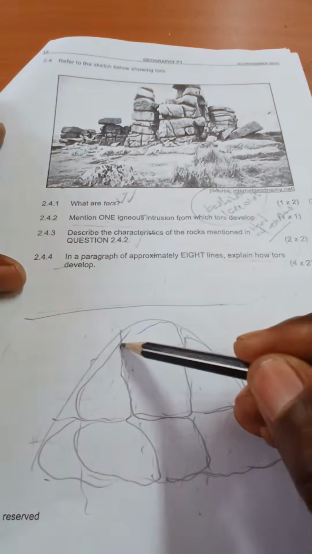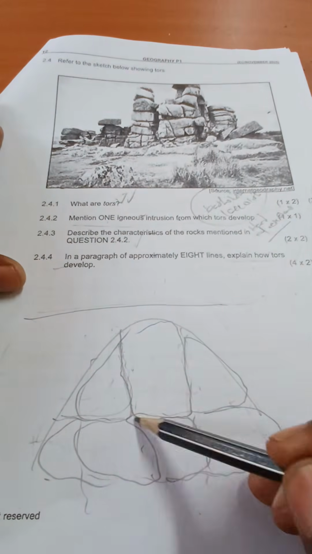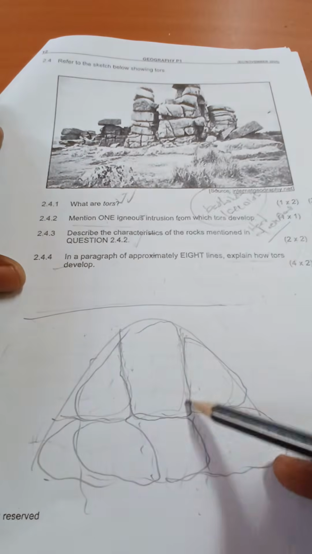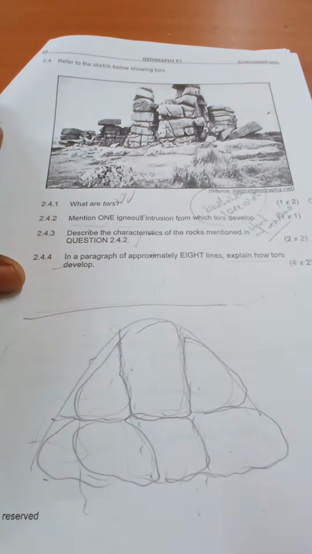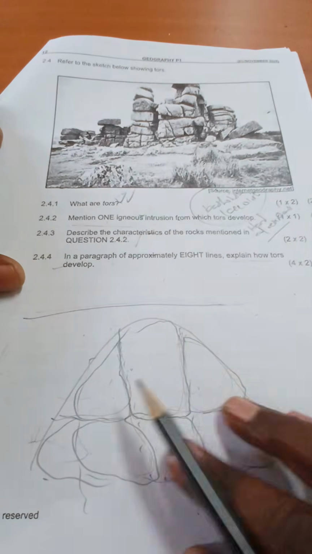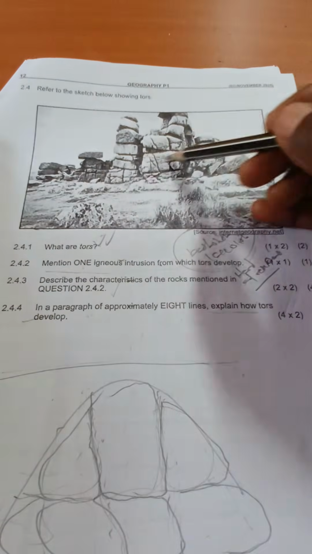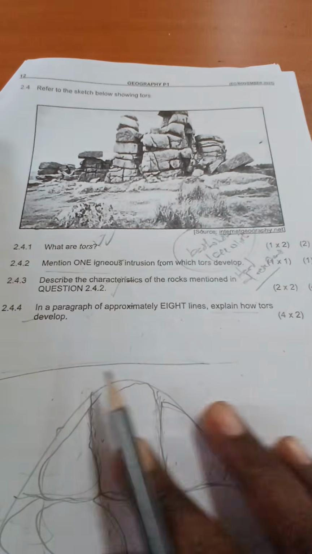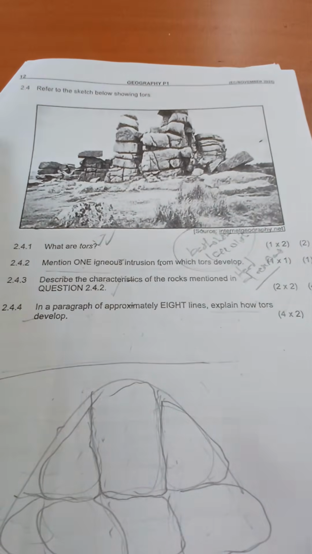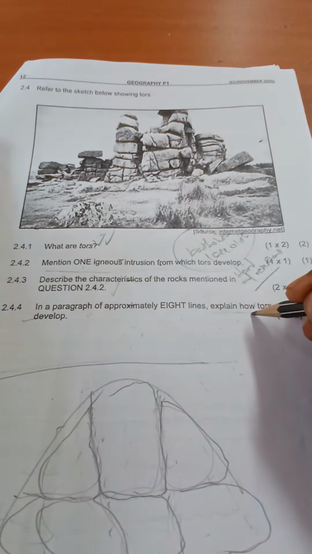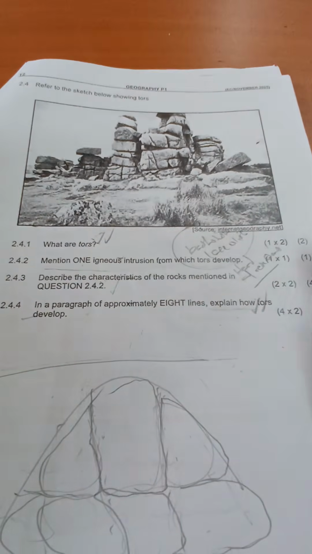So the cracks and joints are going to shape these corestones into rectangular blocks, still underneath the crust. With time, when erosion takes place, it's going to be exposed. This is why it ends up with boulders like this now. But all the corestones are formed when it's still within the crust. That's how tors develop. That's 2.4.